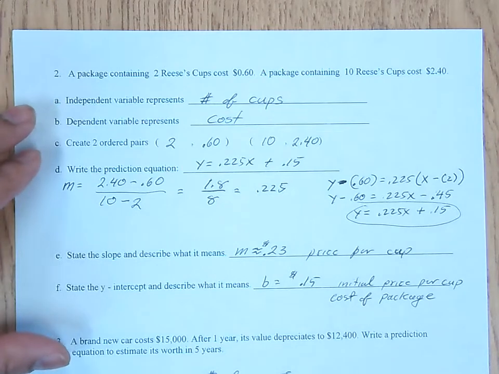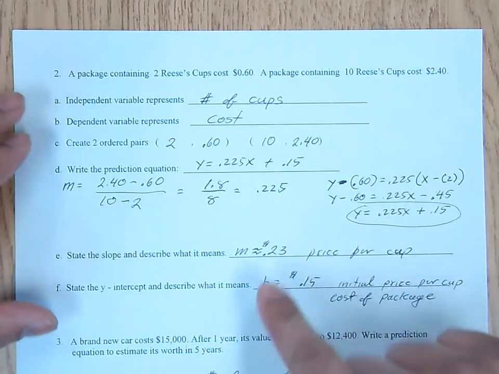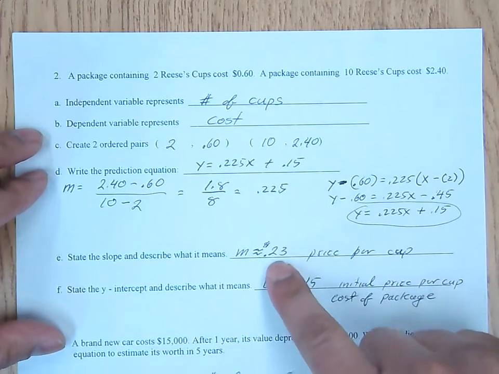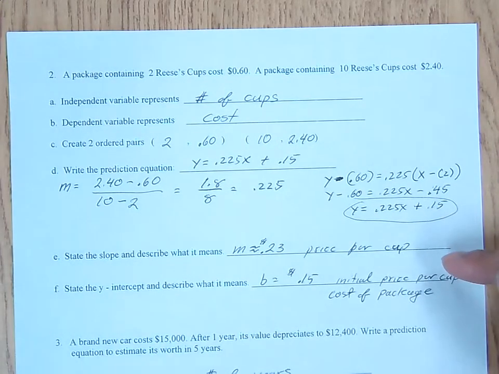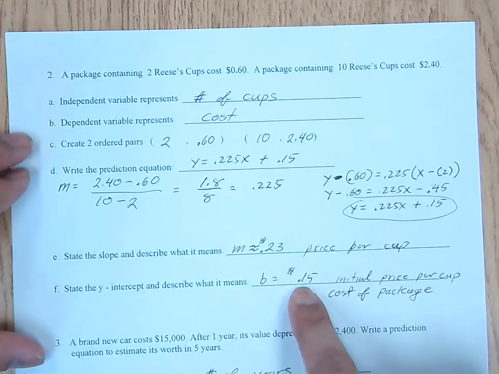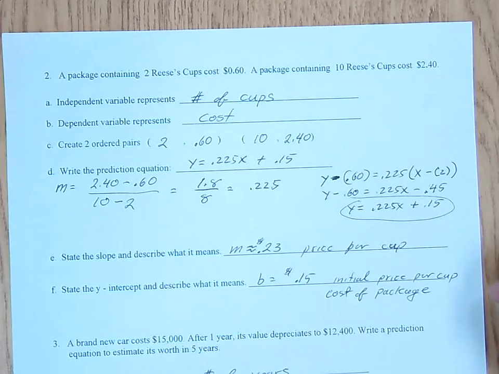Well, state the slope and describe what it means. Well, slope is basically 23 cents, right? 0.225 is basically 23. That's the price per Reese's peanut butter cup. Well, what's the y-intercept? The y-intercept is 0.15, and that's the initial price. So what are you going to get if you don't get any Reese's Cups? 0 Reese's Cups. Well, that's the cost of the packaging.